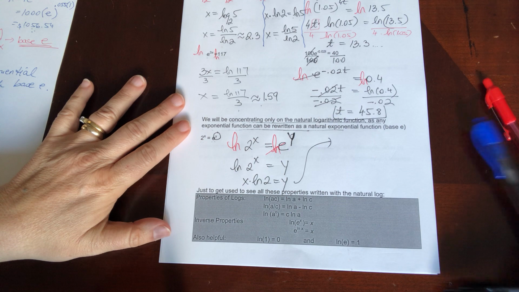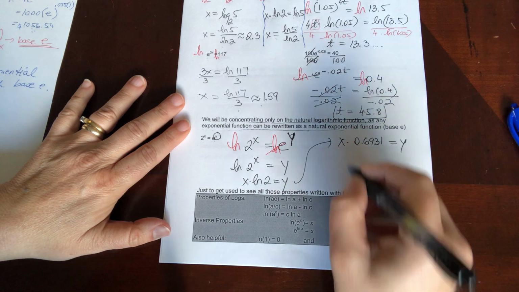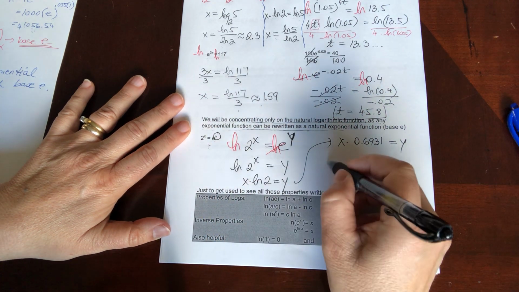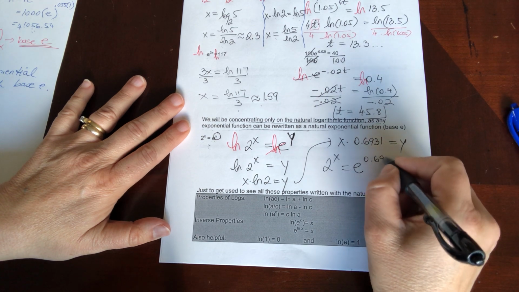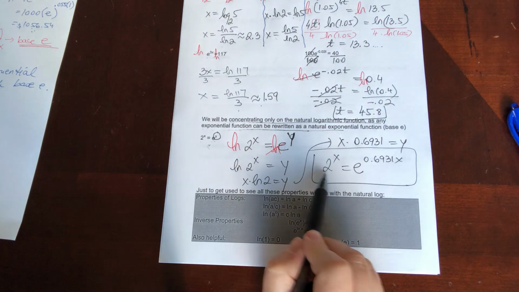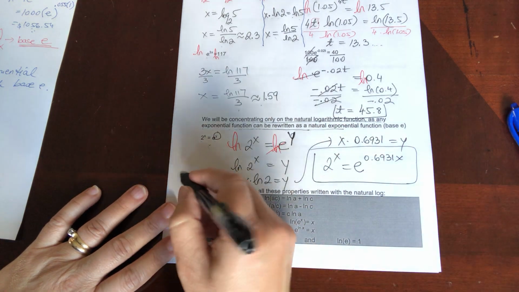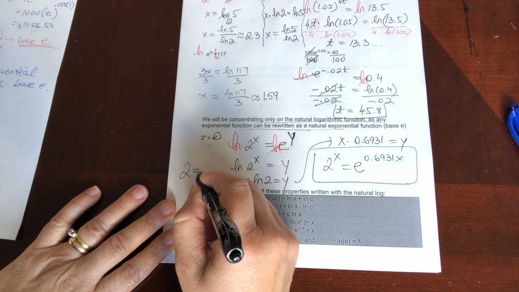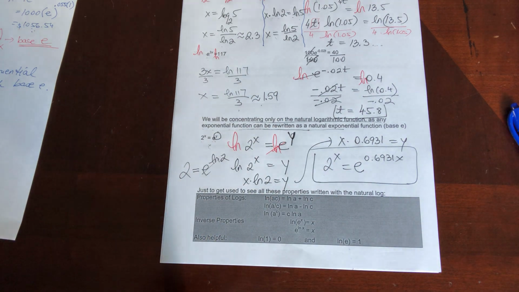Well, sure enough, ln of 2 is the number that I gave you, 0.6931. Okay. So in other words, to rewrite this, 2 to the x is e to the what y value? 0.6931x. And again, why? Because 2 is equal to e to the 0.6931. That's really, by the way, exactly as I said, that e to the ln of 2 is really 2, because e and ln will cancel each other out, and then we just give you a 2, okay?